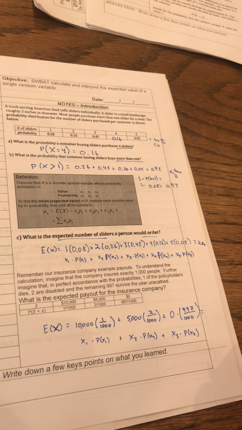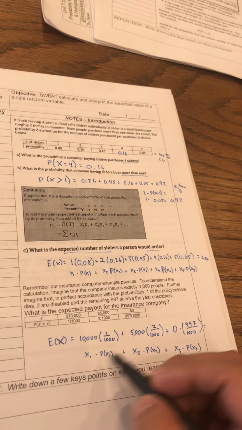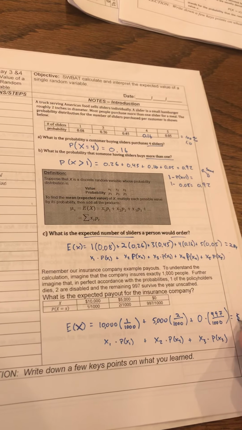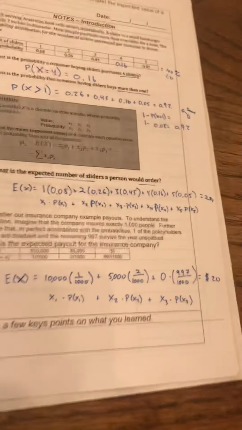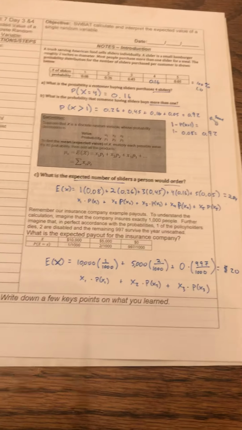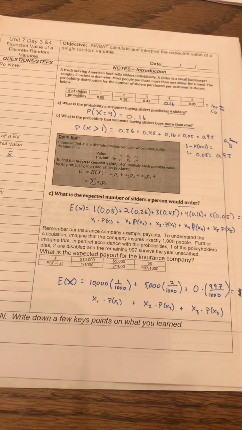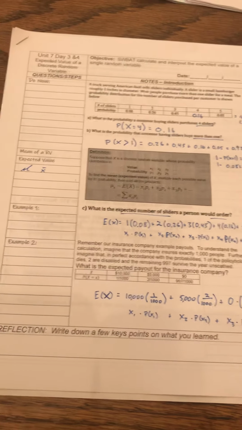Give it a few more seconds. Don't forget this one cancels out. The zeros cancel out over here. So when you're done typing in the calculator, you should get an expected value of $20. Okay. So that should be one lesson. But we already covered this in the past. But that should be one lesson.